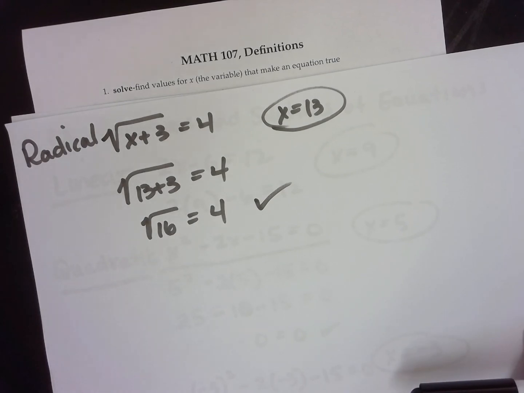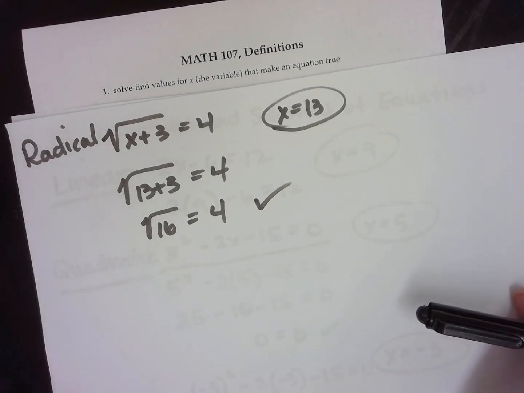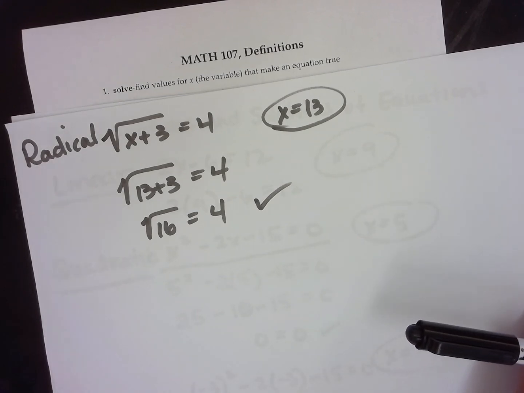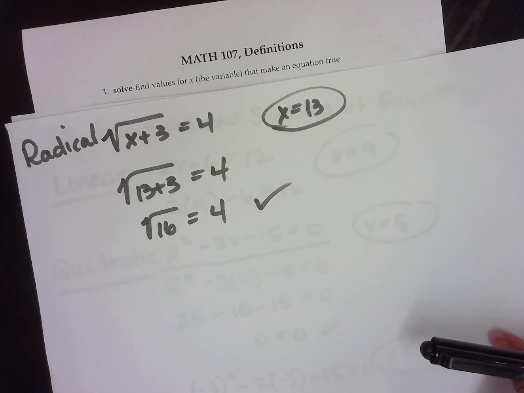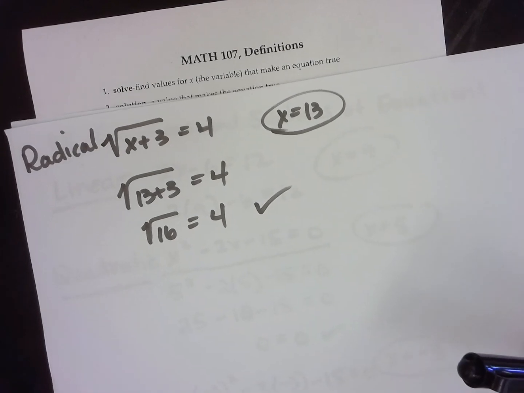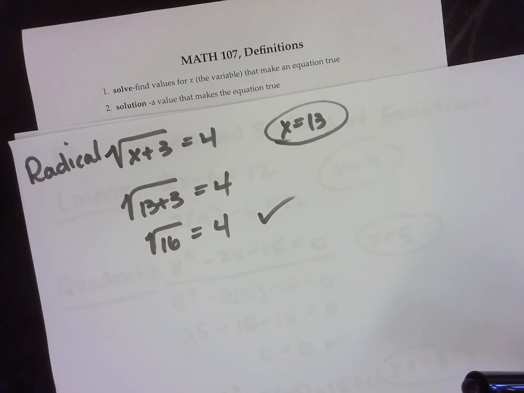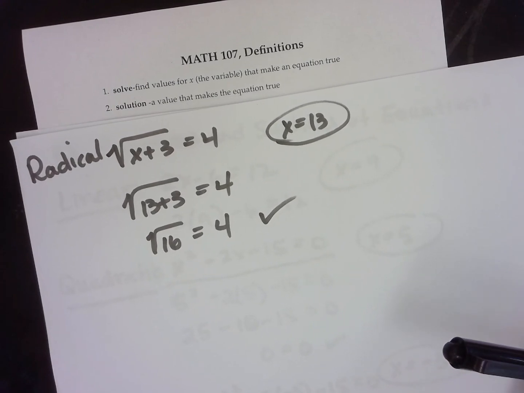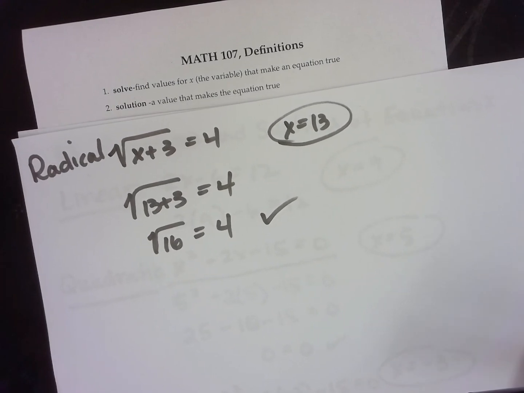So all of those solutions that we just checked, for example x equals 13, we were just sort of guessing and checking to solve, but those values solve the equations that we just used. Okay. And then the solution is in fact a value that makes the equation true. So solve is the act of finding the solution, and the solution is the actual number that makes it true.